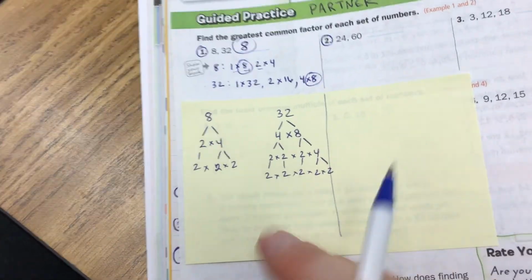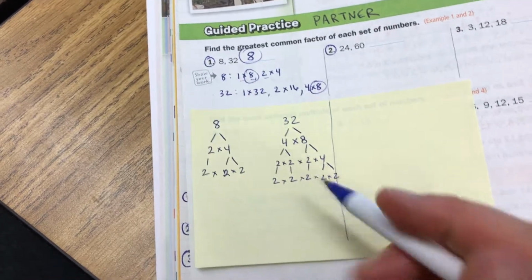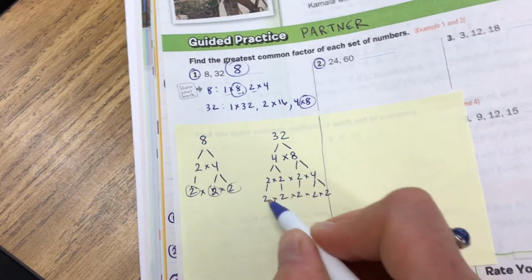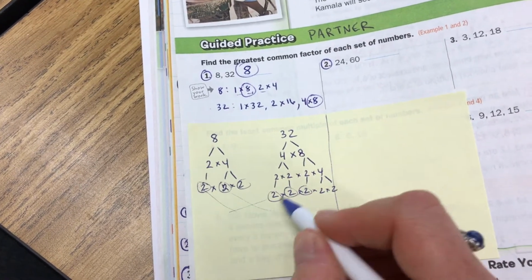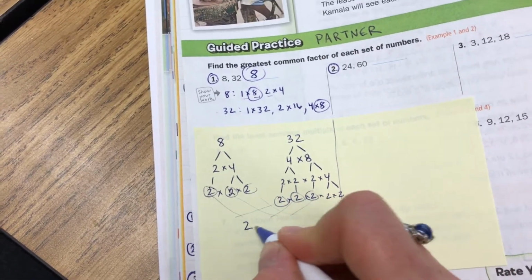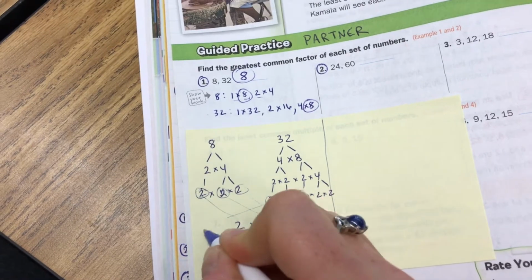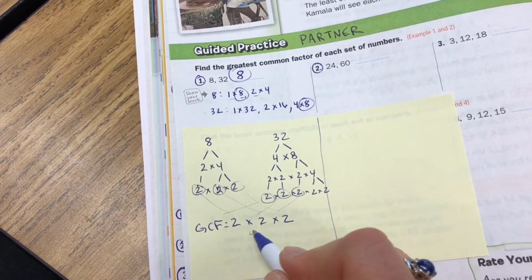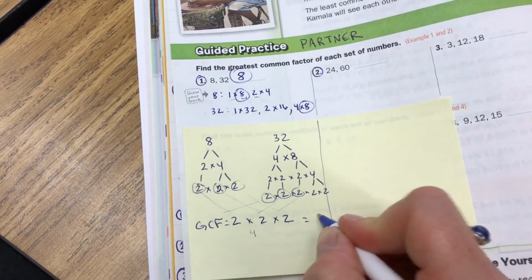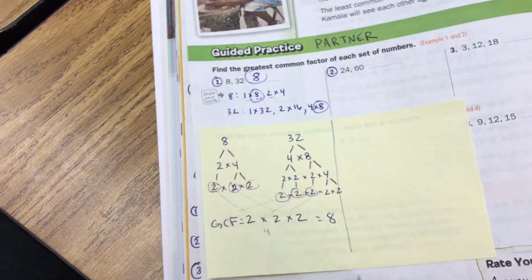So the next step is to circle the common ones. So 3 2s here and 3 2s here. Now we take the first 2, the second 2, and the third 2 and multiply them together. So 2 times 2 is 4, and 4 times 2 is 8. So there you go, you get the same answer.